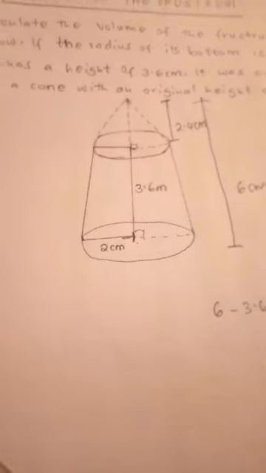Now let's go straight to the point. If you want to get the volume of a Frustum, it is the volume of the larger cone minus the volume of the smaller cone.